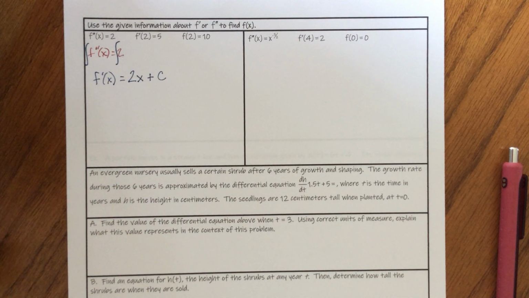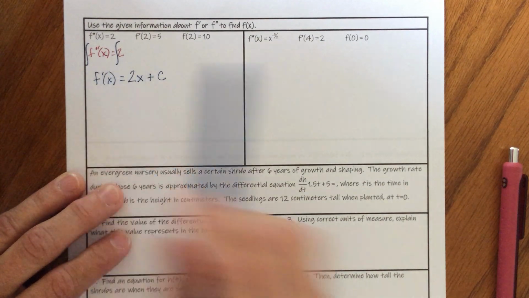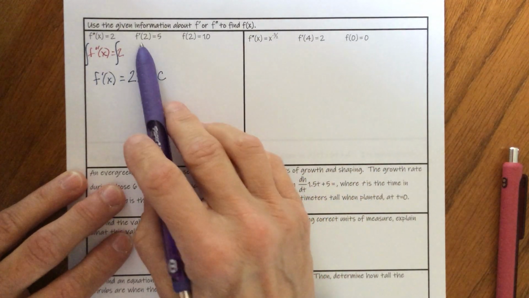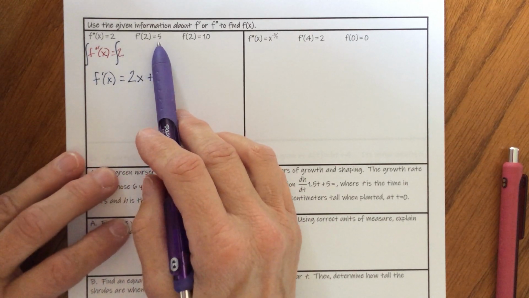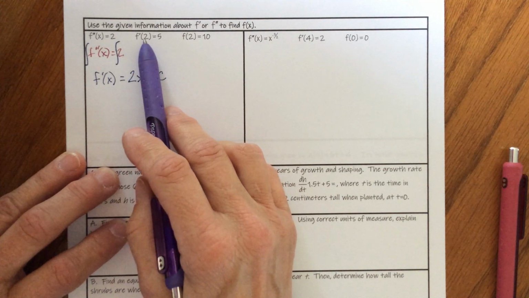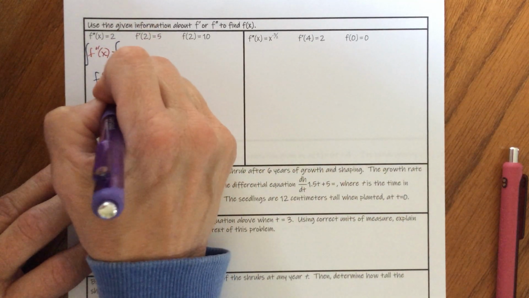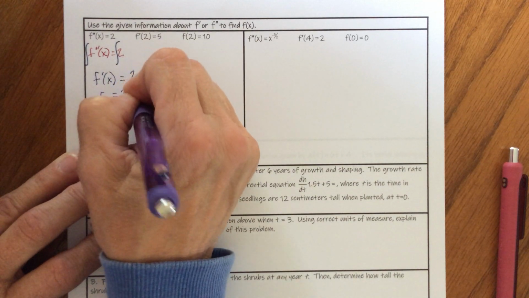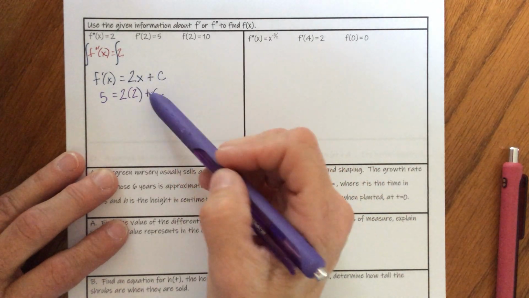So now let's talk about what we know about the first derivative. We know that the first derivative evaluated at 2 is 5. So what if I replace x with 2 and f prime of 2 with 5? That's going to look like this. 5 equals 2 times 2 plus c. So what do you notice?